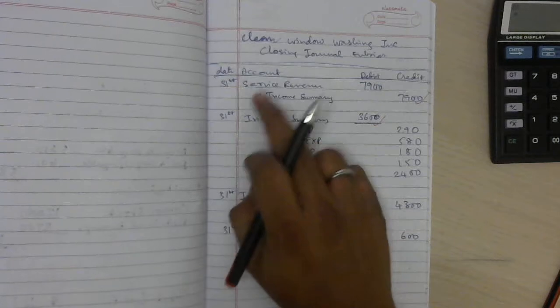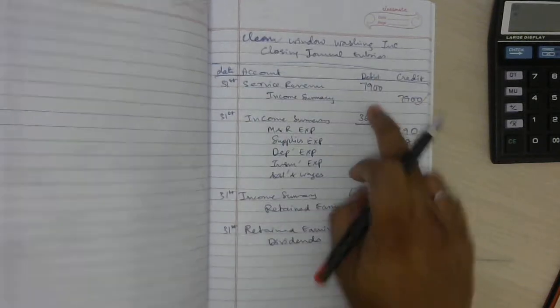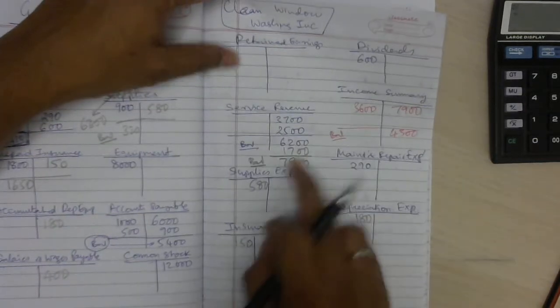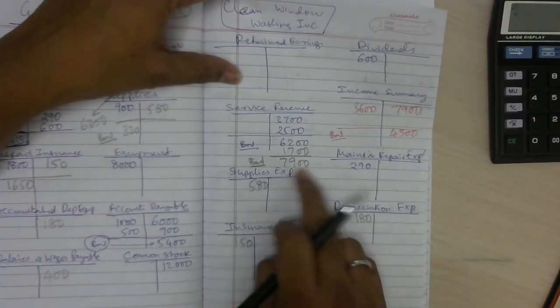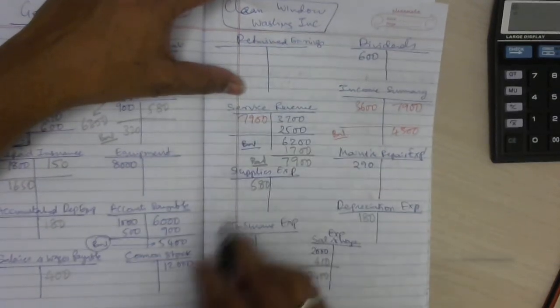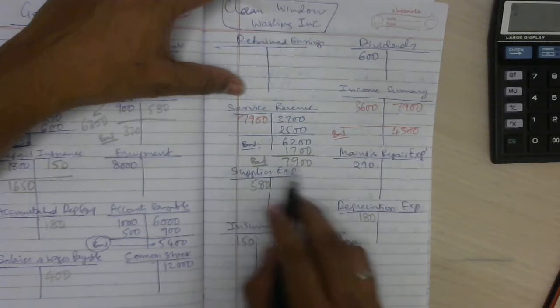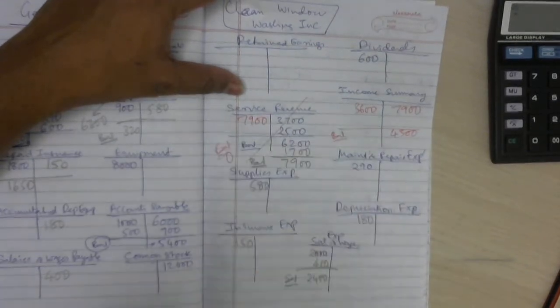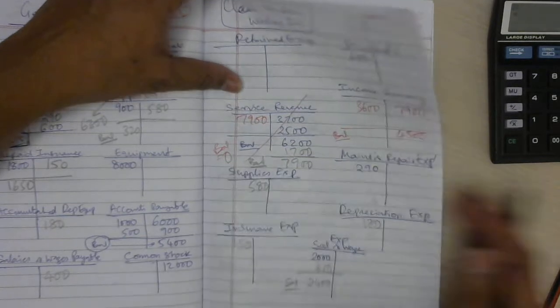So let me go back. Service revenue has a debit balance of 7900. So I'll go to my general ledger. Service revenue has 7900 on the credit. So now I'll go here, 7900 on the debit side. So debit and credit, the overall net balance will become 0. So service revenue has 0 balance.